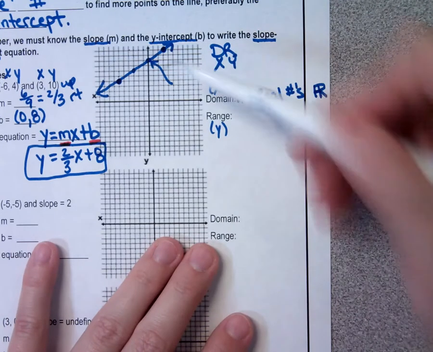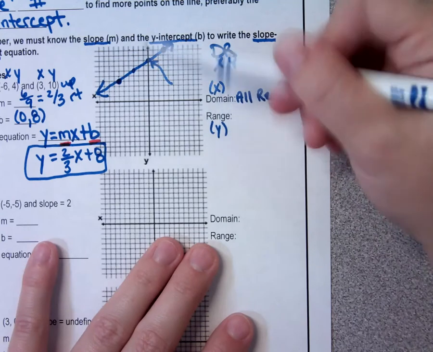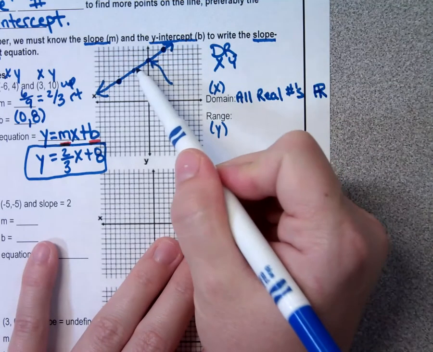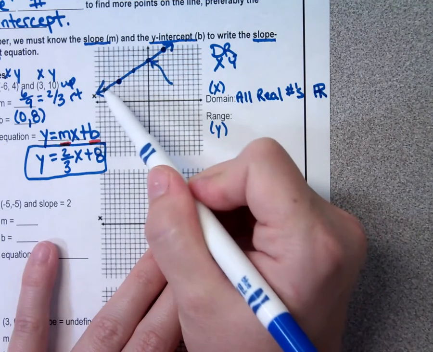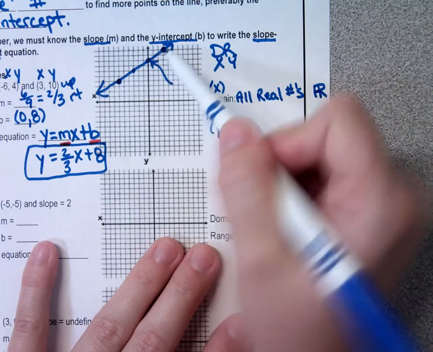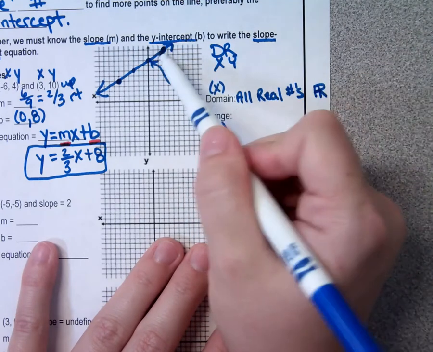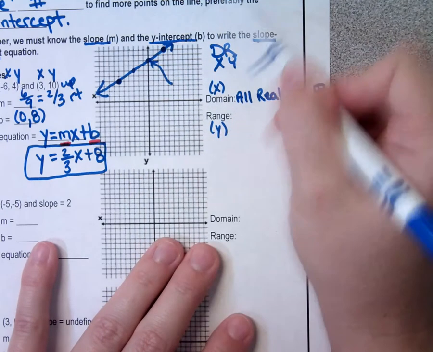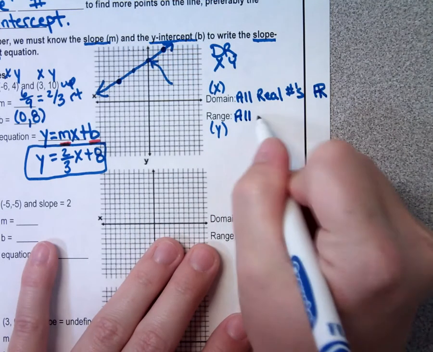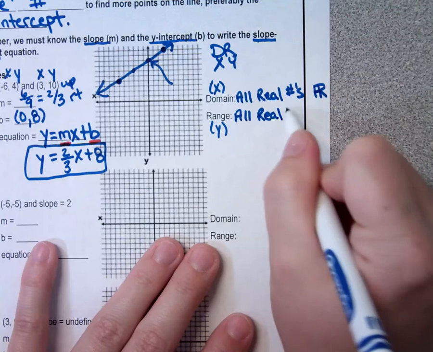Okay, range are your y's. The y-axis runs up and down, so I want to know what's happening with this line up and down. So as I start cruising this way, I'm going down, down, down. This arrow means I'm going to go forever down. As I go this way, I go up, up, up. That arrow means I go forever up. If you ever go forever down, forever up, you'll hit all the negatives, all the positives. So that is called all real numbers.